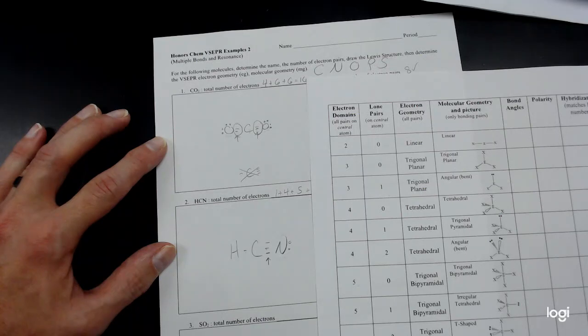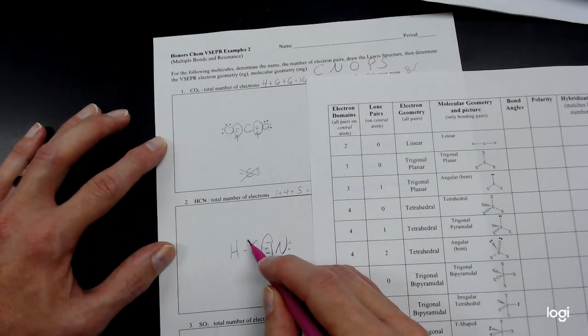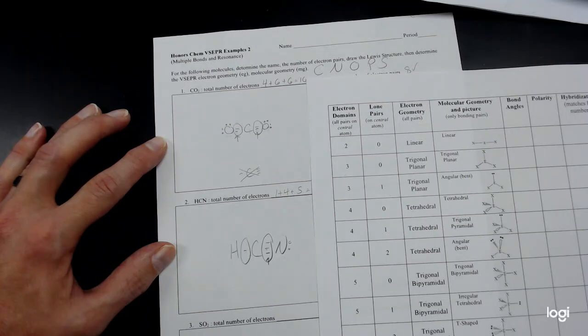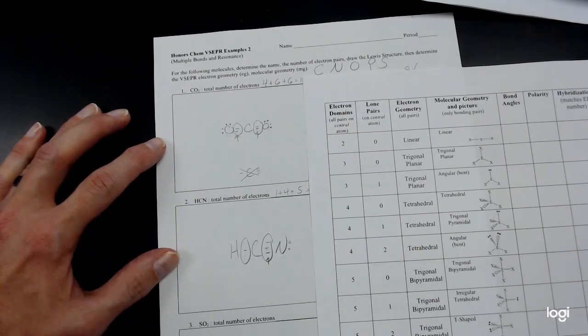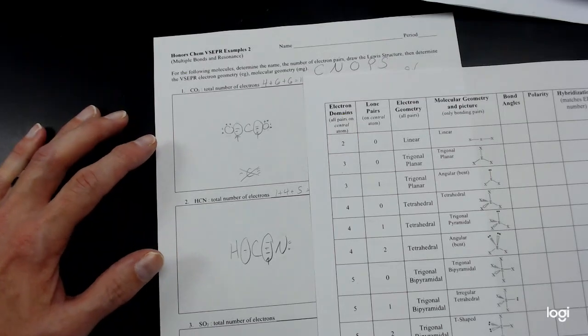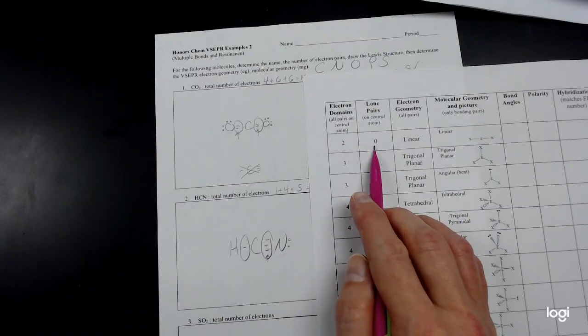So it's really not a total of pairs. It is a total regions of pairs. That's why we call it electron domains, the domains. This has 2 electron domains as well. One's a single bond, one's a triple bond. That doesn't matter to the count. 2 regions, 2 domains. So both of these have 2 domains. None of the circled domains contain a lone pair, so it's a 2-0 combination.